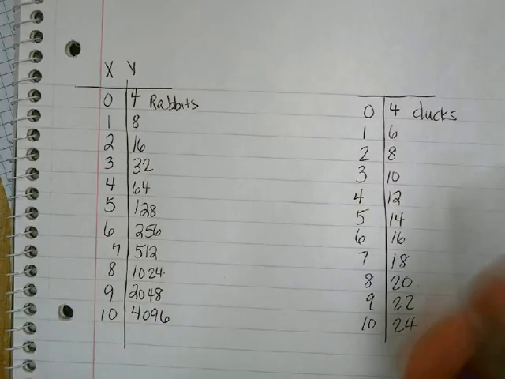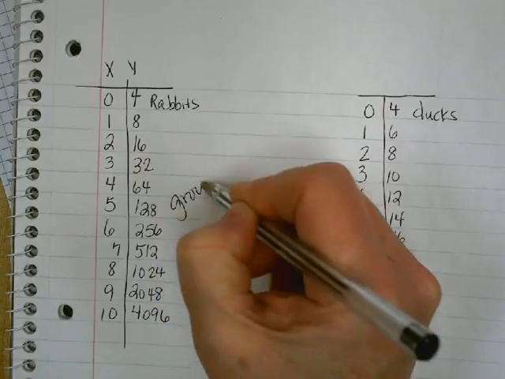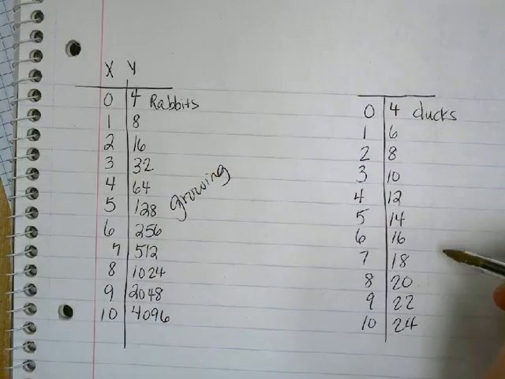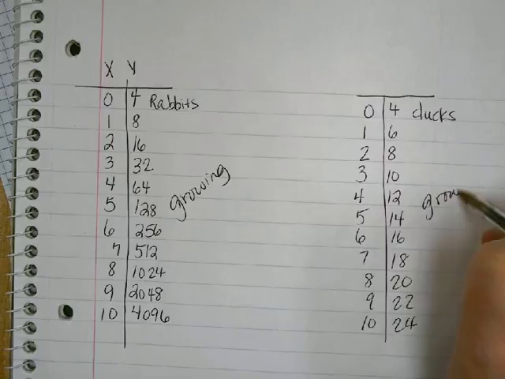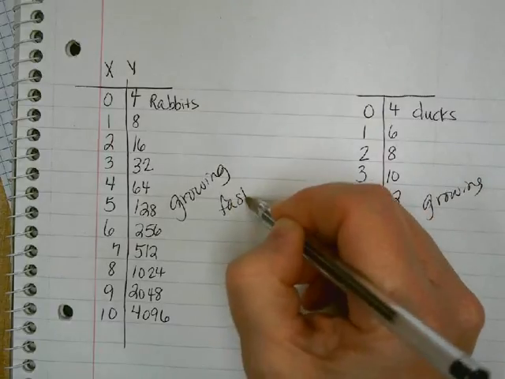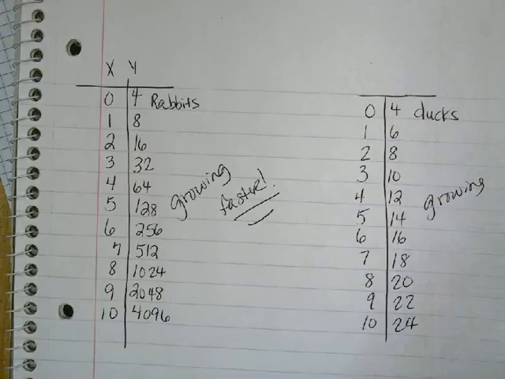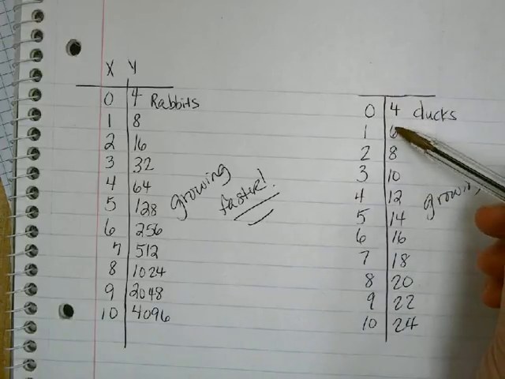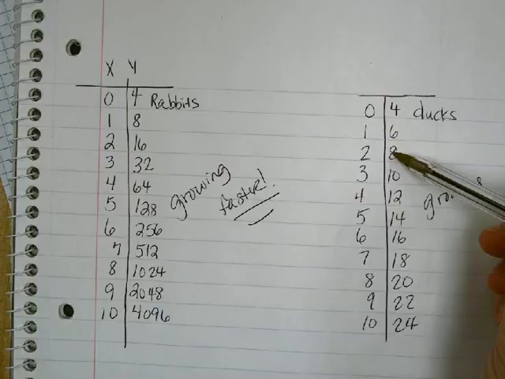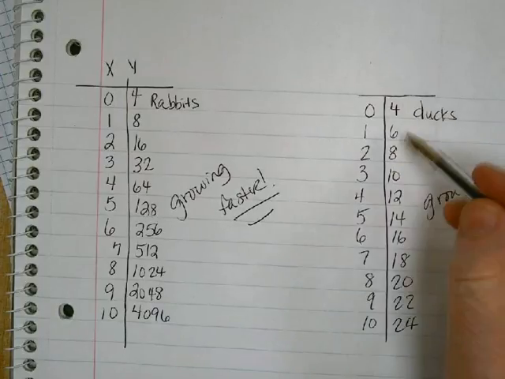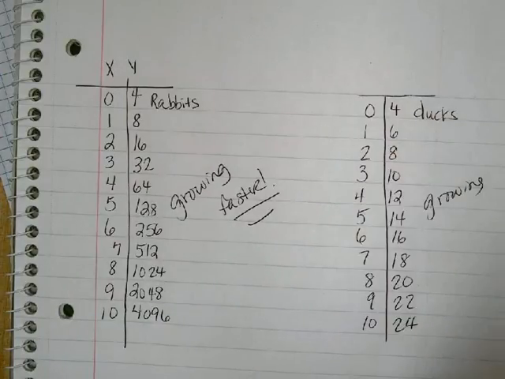So these are growing. Are these growing? Yes. These are growing faster, right? Much faster. What's the difference between these two? 2. These have the same difference all the way down, although both of them are growing.